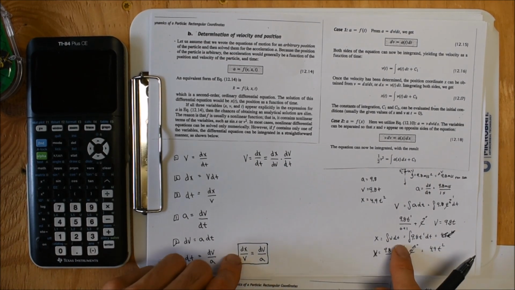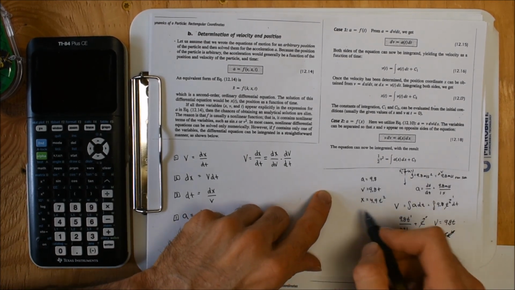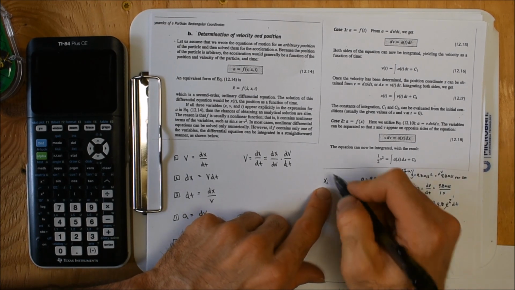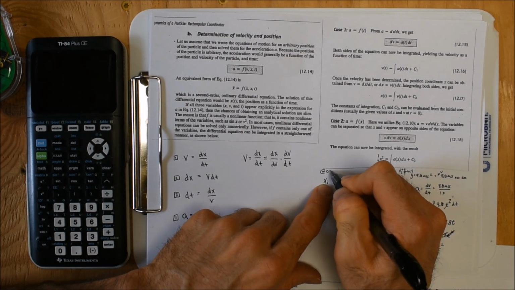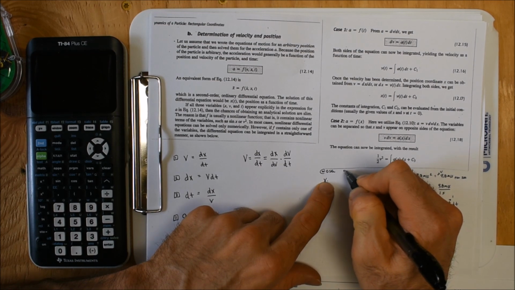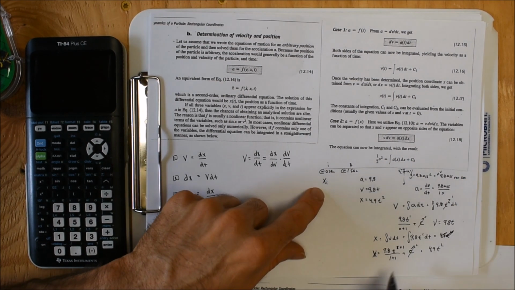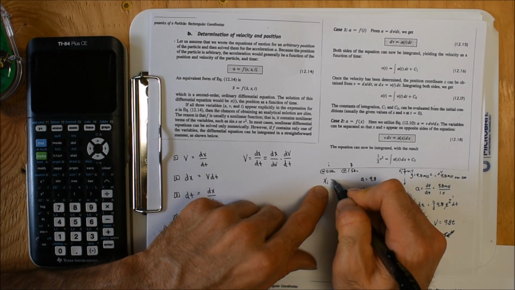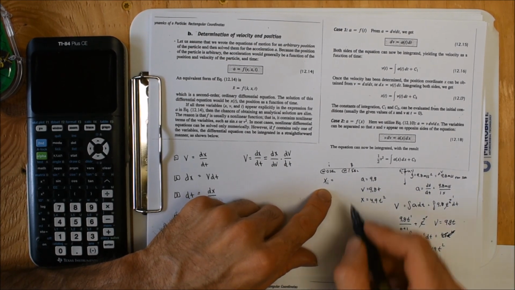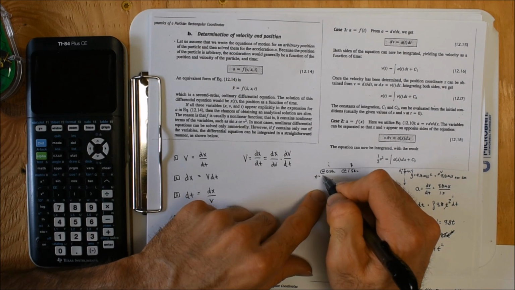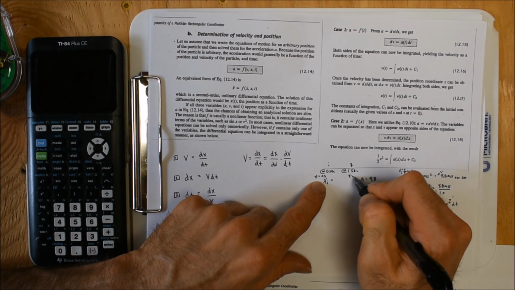All right, and we're going to do position initial at 0 seconds, right at the beginning, and then at 1 second. That's going to be our initial, and this is going to be our final. So t is equal to 0 seconds, and t is equal to 1 second.